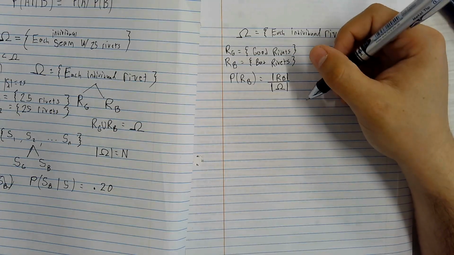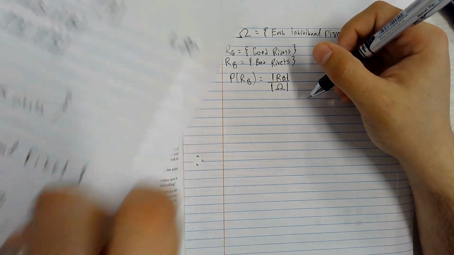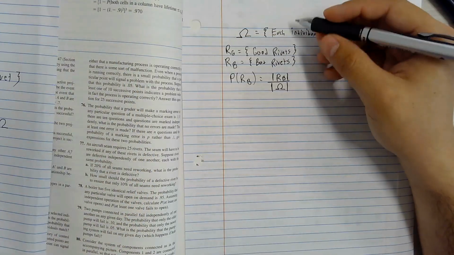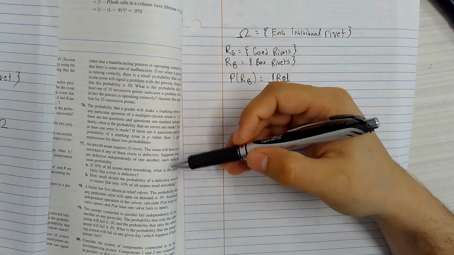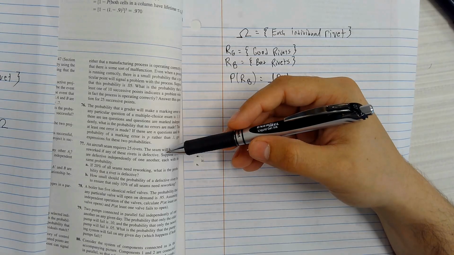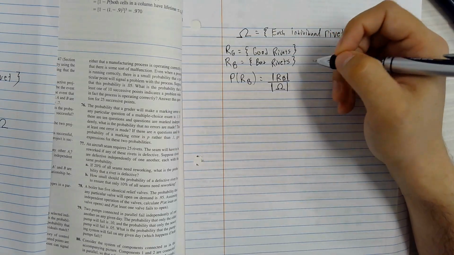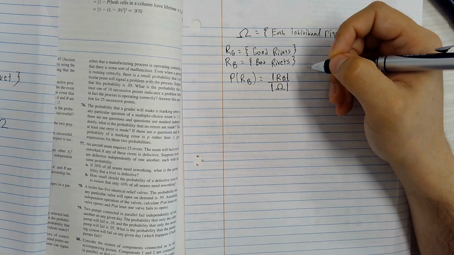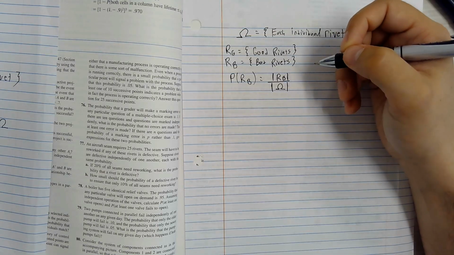Don't know what that ratio is, but we do know that they are defective independently of each other.